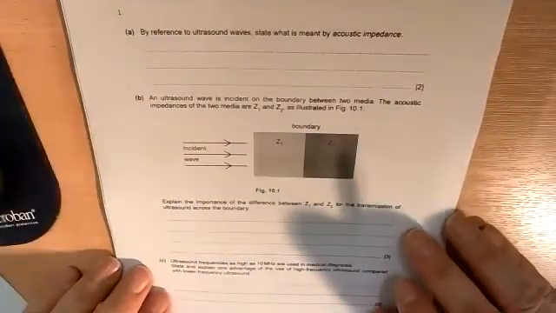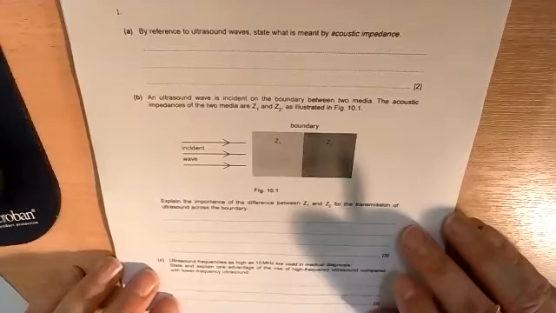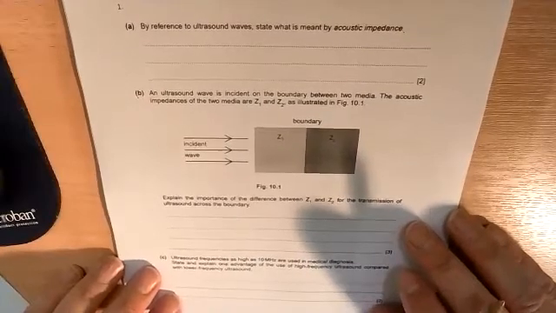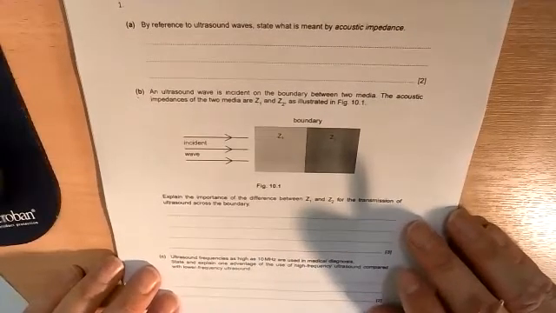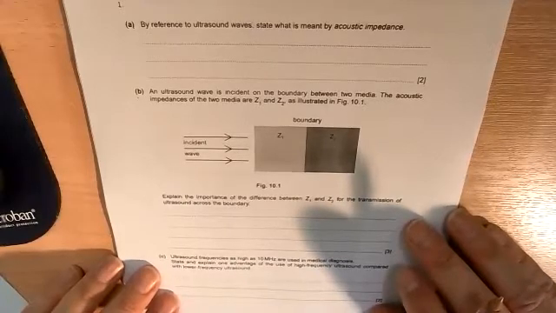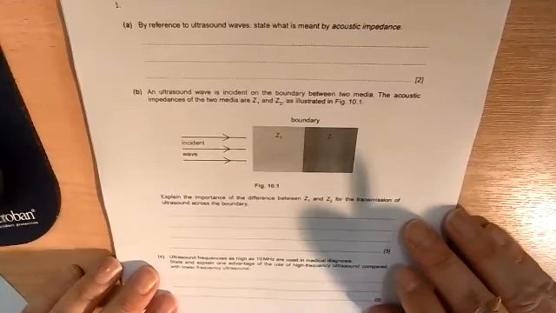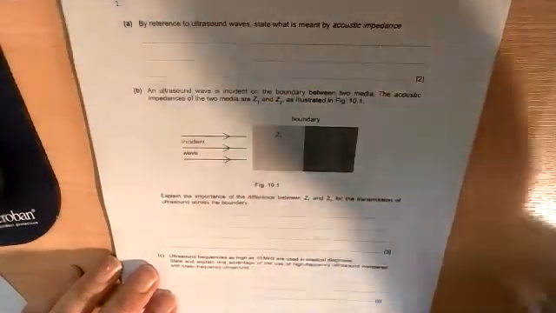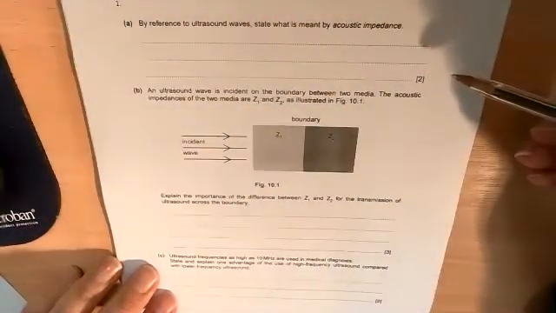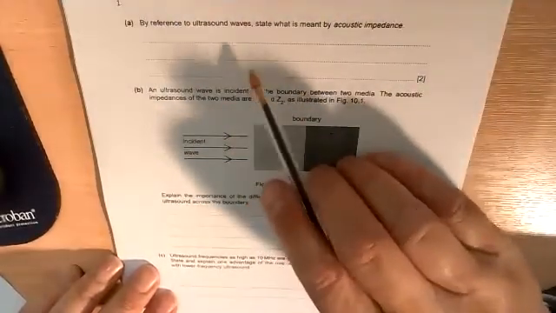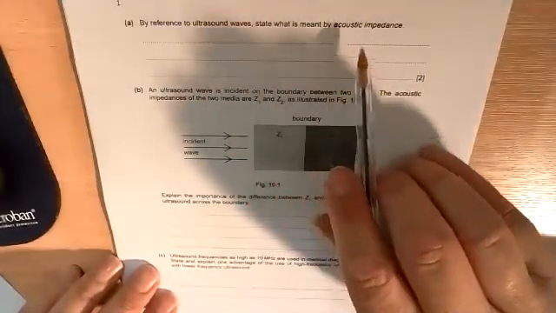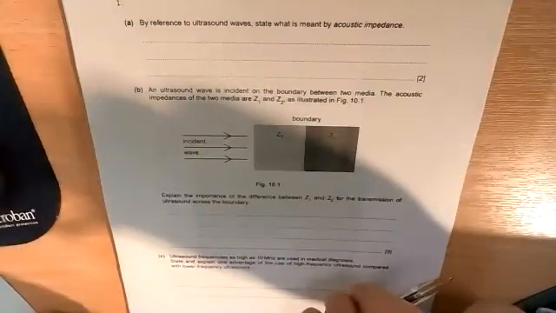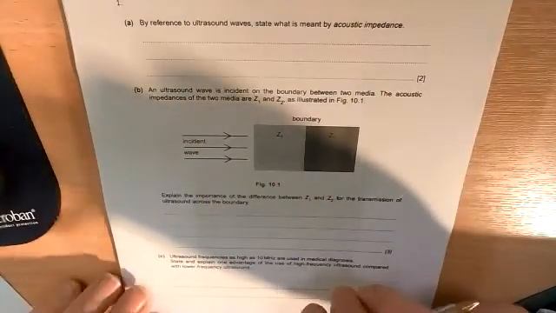So the first part of the question on the pack that I've sent you is looking at ultrasound waves and other medical imaging like MRI. So we start off with some ultrasound questions. The first question, obviously paper 4, the questions nearly always begin with a definition question. This first question, by reference to ultrasound waves, state what is meant by acoustic impedance. This is a straight definition that actually links to a formula.